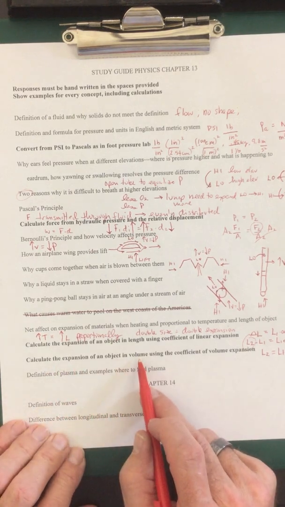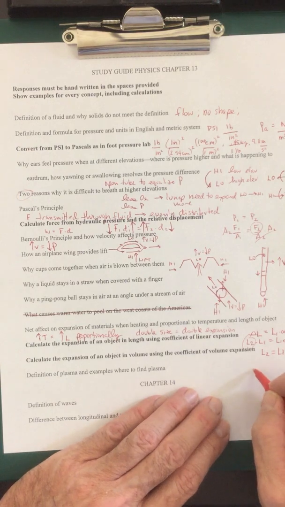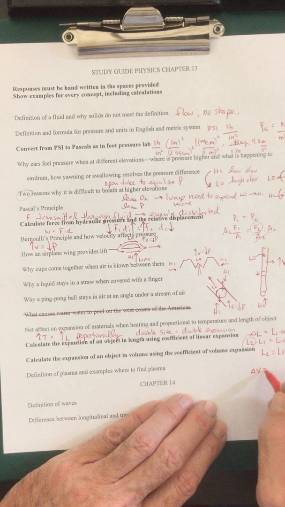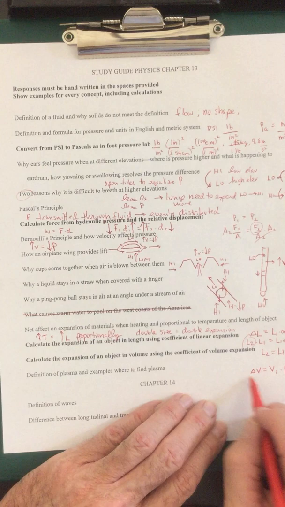Calculate the expansion of an object for volume. So similar formula, you have delta V is going to be equal to the initial volume times beta, which is the coefficient for liquids, times delta T. This will give you the change in volume.